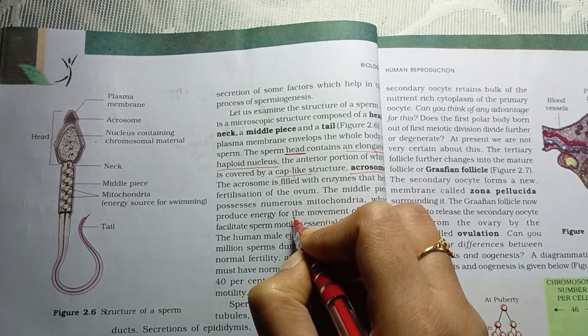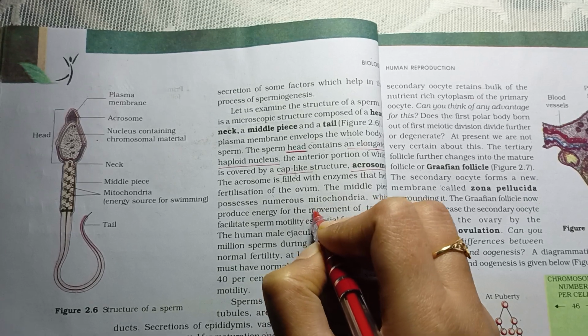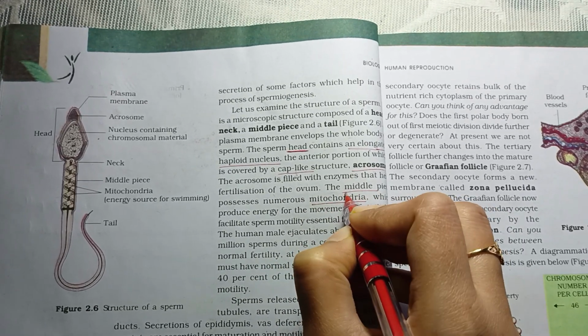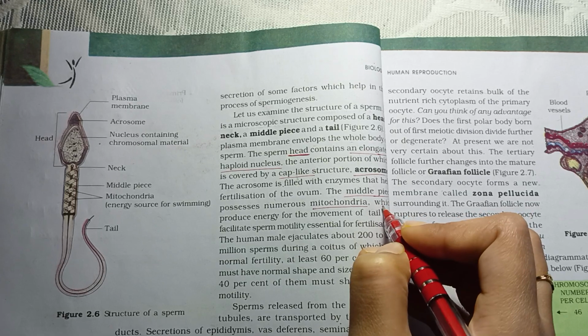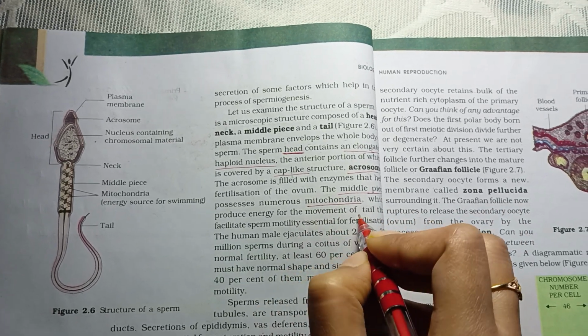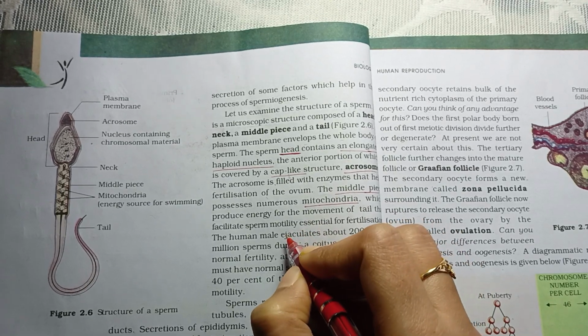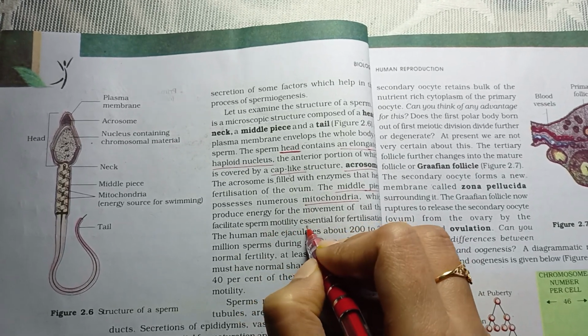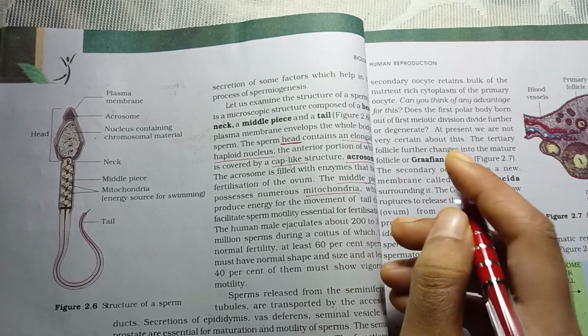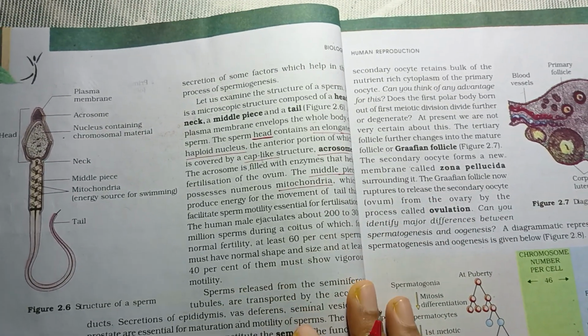The middle piece possesses numerous mitochondria. So M for middle piece, M for mitochondria, which produce energy for the movement of tail, thus facilitate sperm motility, which is essential for fertilization.